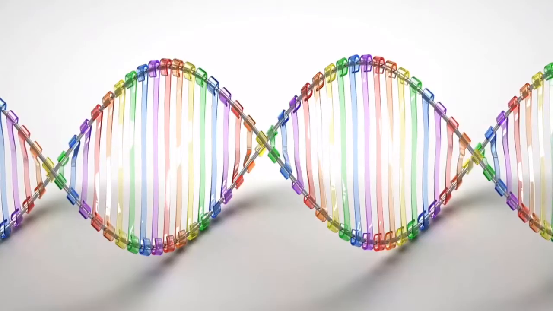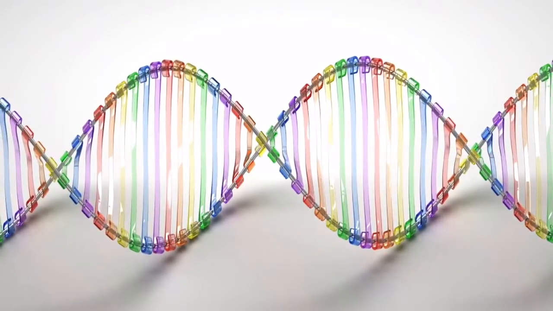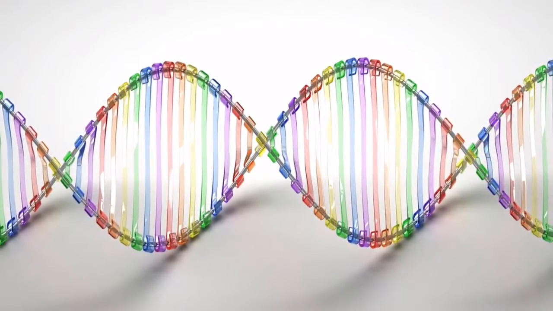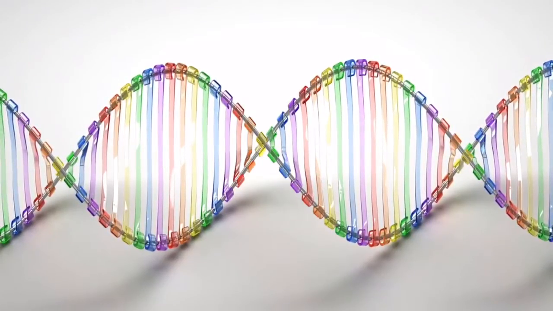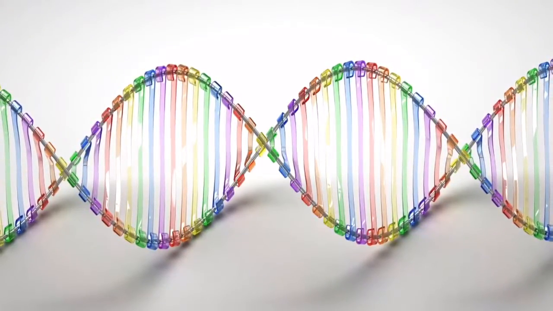Asexual reproduction only involves one parent. The offspring will not vary from the parent organism, and they will have exactly the same DNA, like clones.